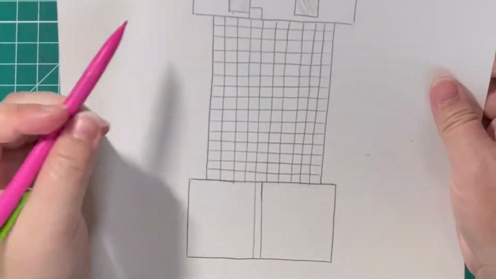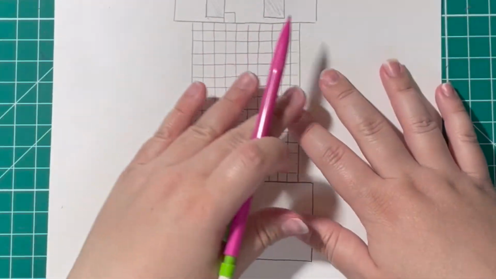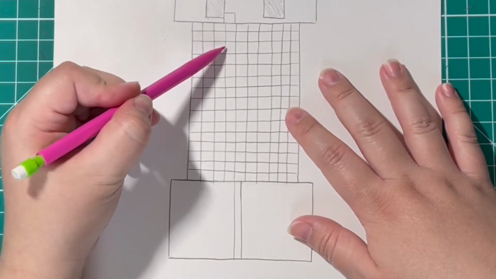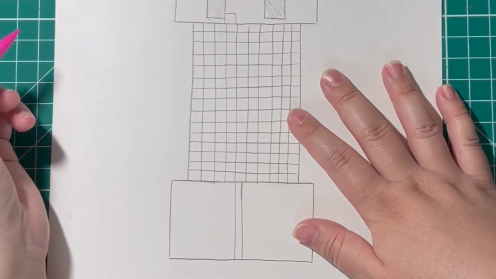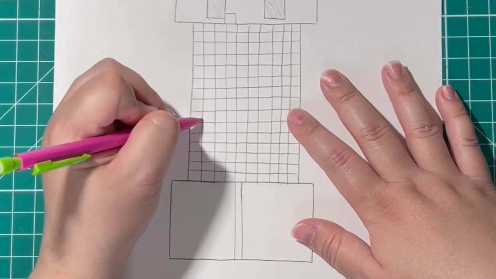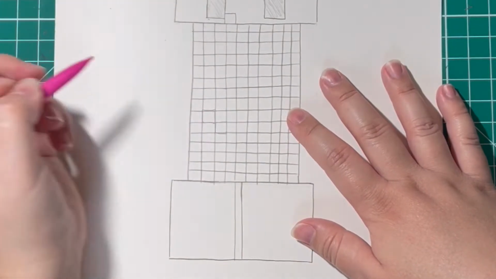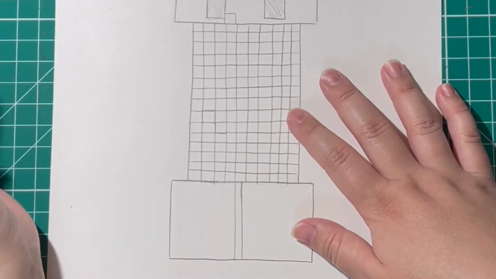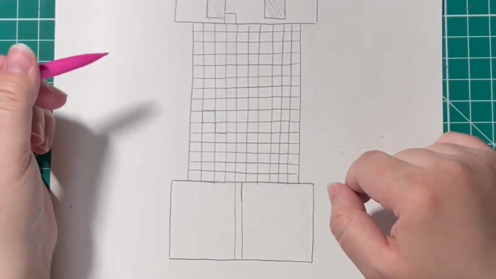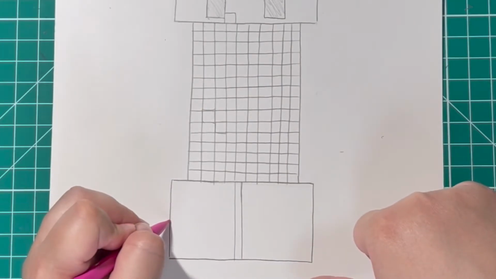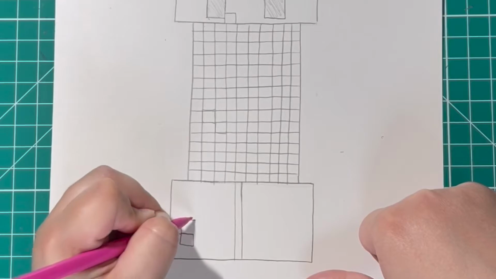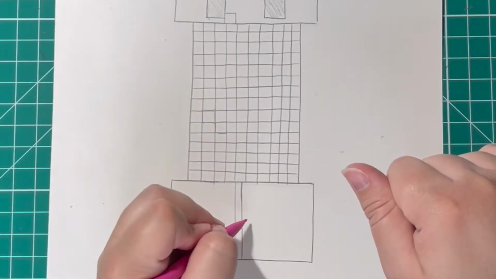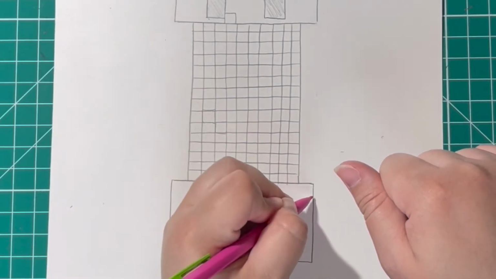There we go. And now you can still make everything one color green, but just pick a few of these to make a different color green. So like I might pick this square, and those will be dark green or something. All right, and again, I'm just gonna add some more squares here so that I can make them different colors.